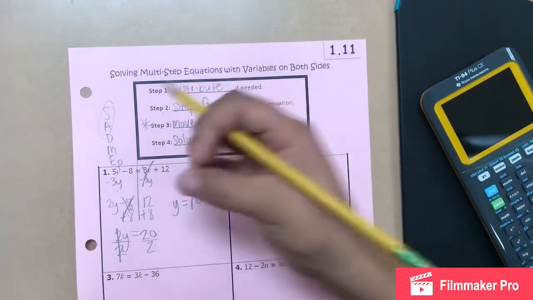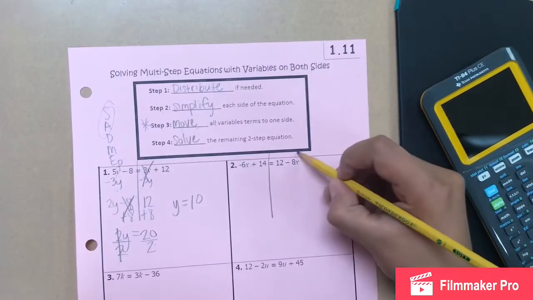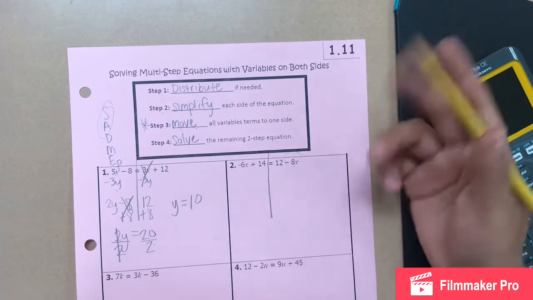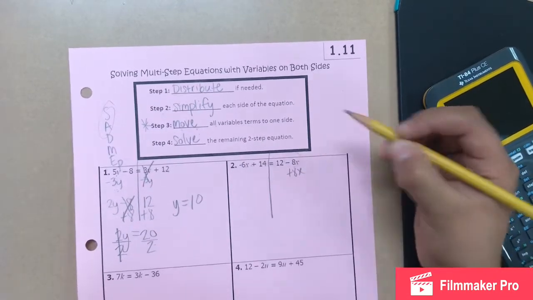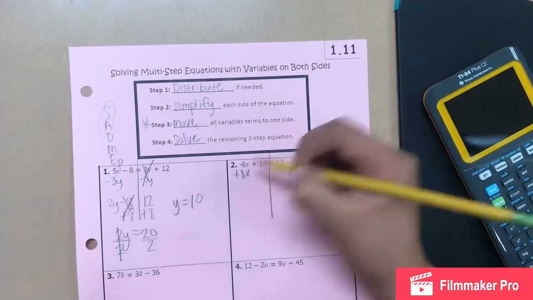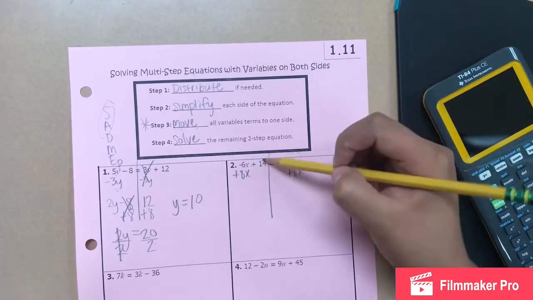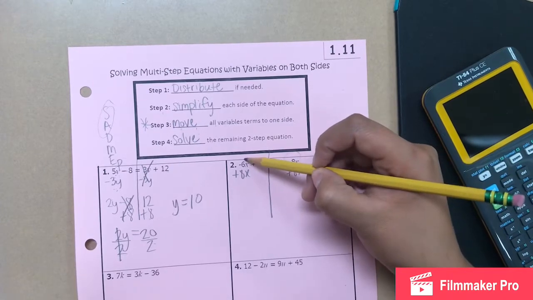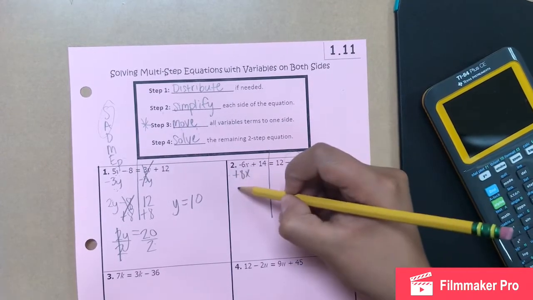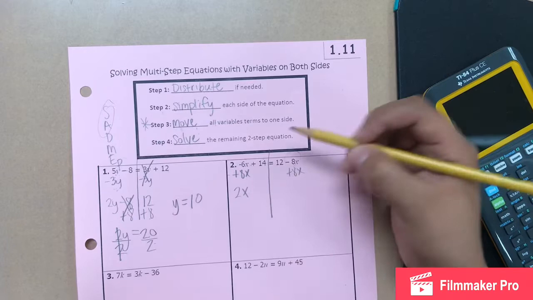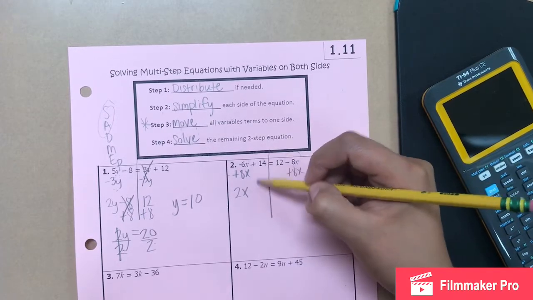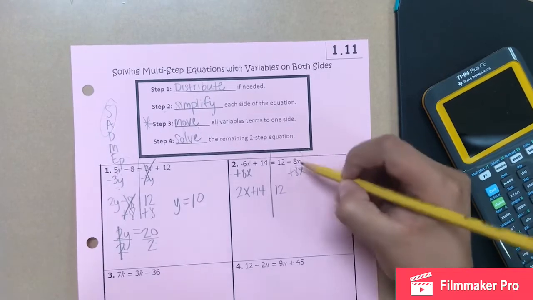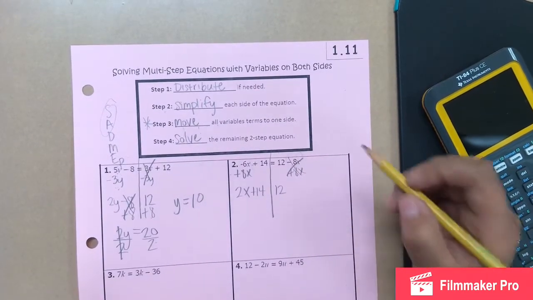Since we like the variables to be on the left side, I want to move this negative 8x. And the opposite of a negative 8x is a positive 8x. So I add that to the negative 6x because it wouldn't go to the 14. They're not like terms. So then I have negative 6x plus 8x is positive 2x. I still have plus 14 equals 12 because these 8x's cancel.